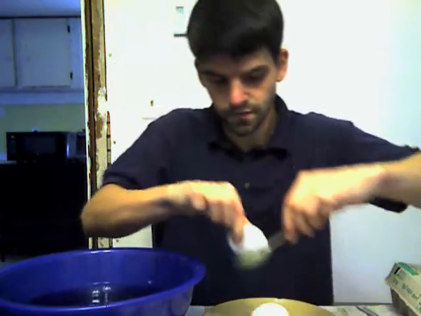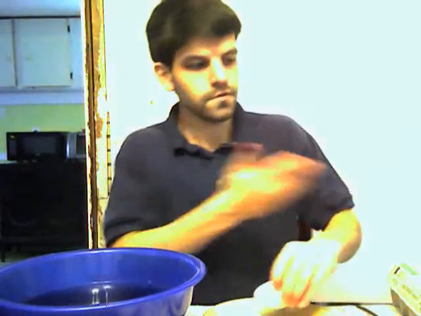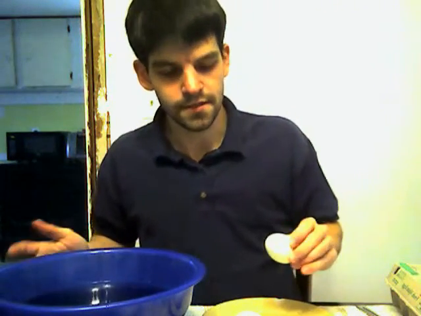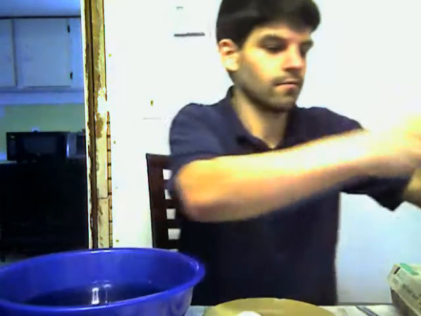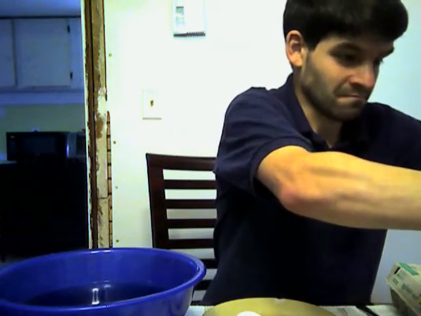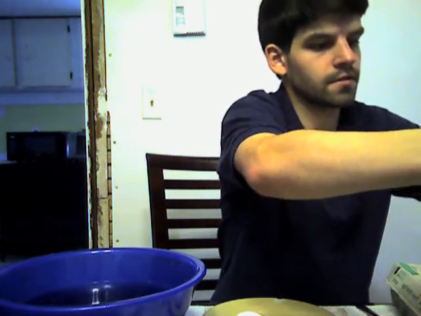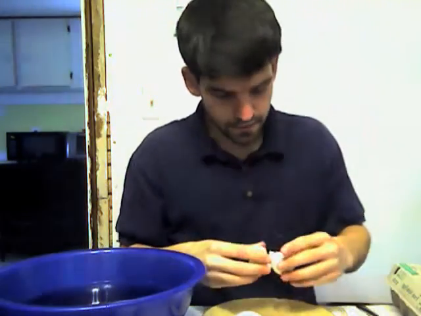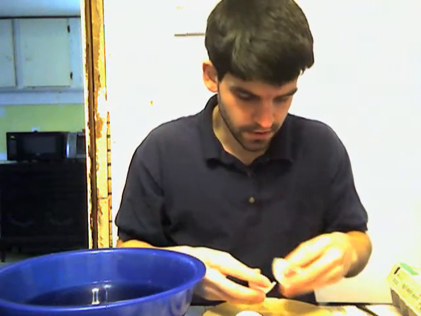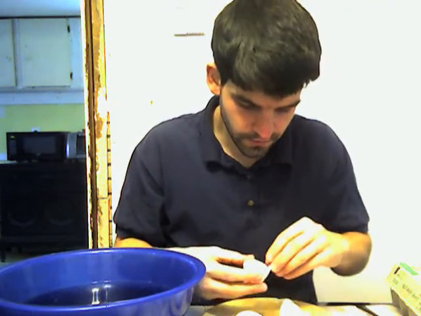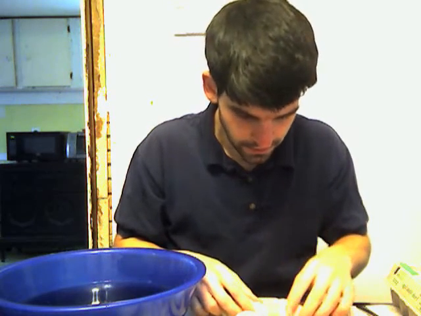These ones have been sitting for a little bit over 24 hours. And using your measuring cup as a container, go ahead and crack one of them open. And what you'll notice is as you crack open the egg, the blue food dye is going to be making an abundance of little dots on your eggshell.